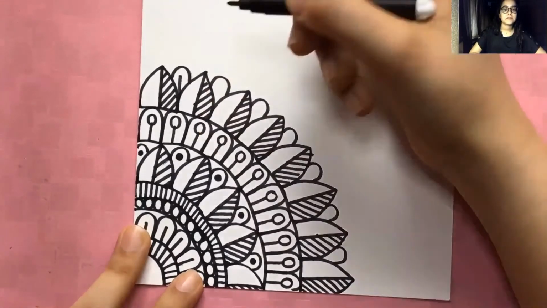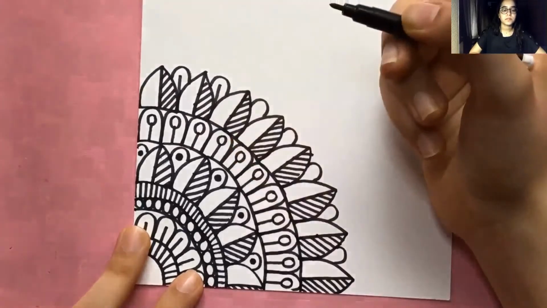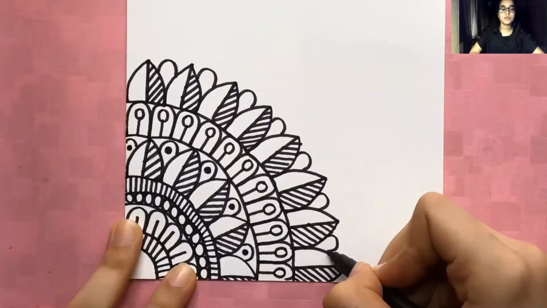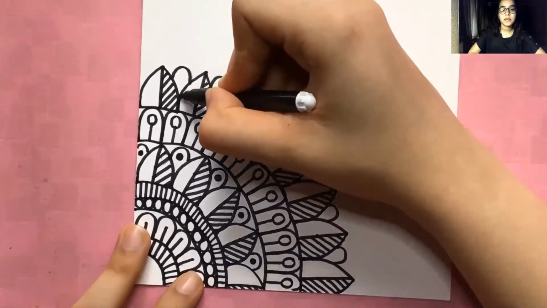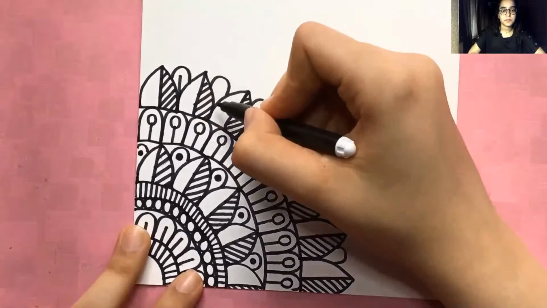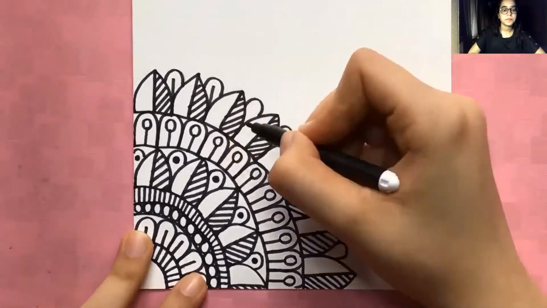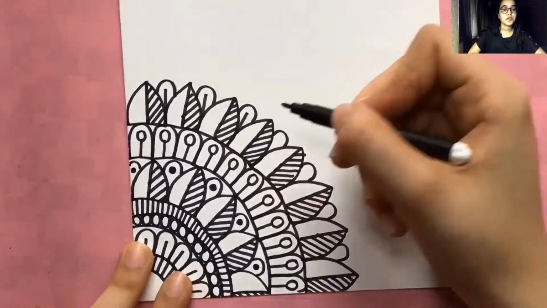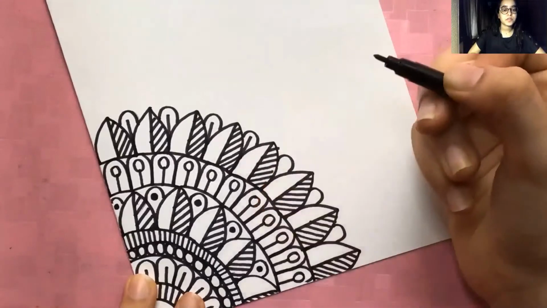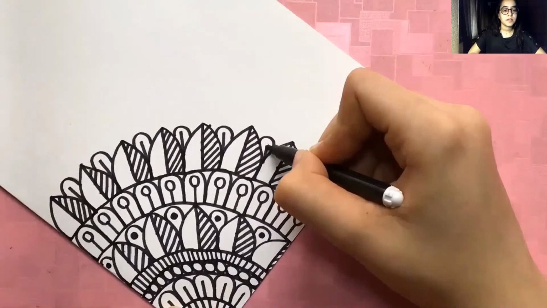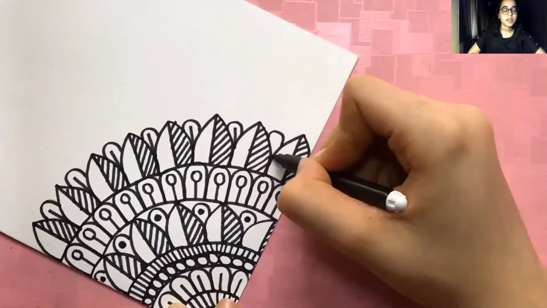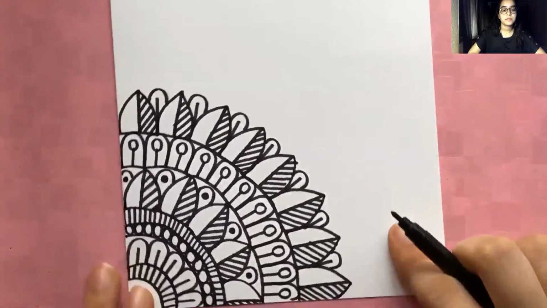So just drawing a simple line from the bottom. So if you see, I'm just going to draw a simple line from the bottom. Observe this carefully. A simple straight line. And I'm doing the same for all the curved lines that we have drawn. Okay, there we go.